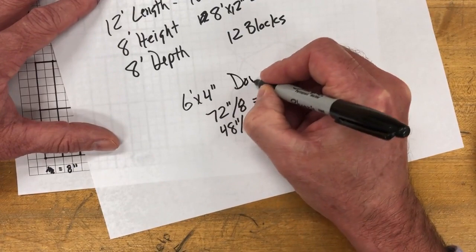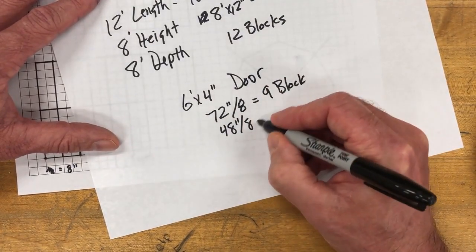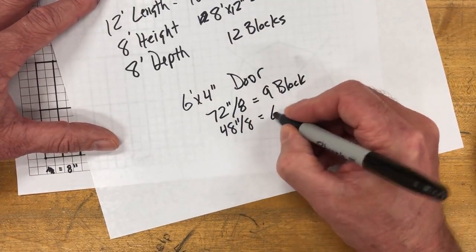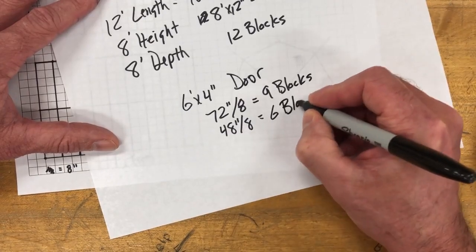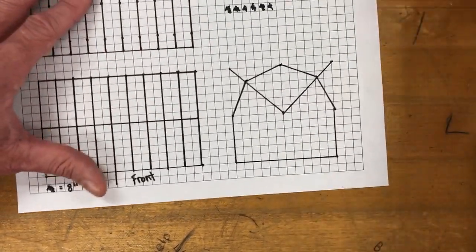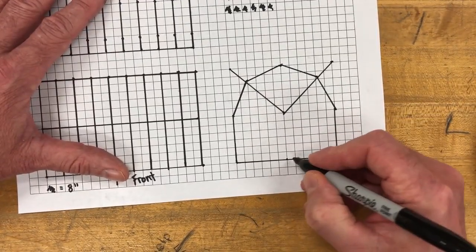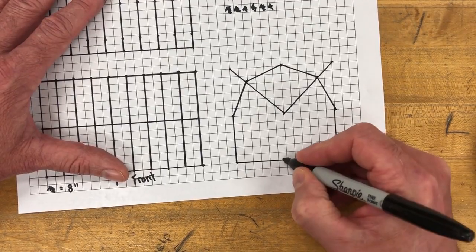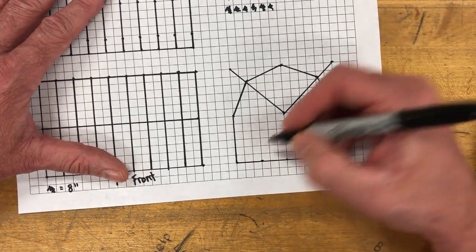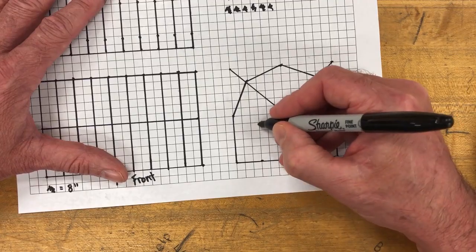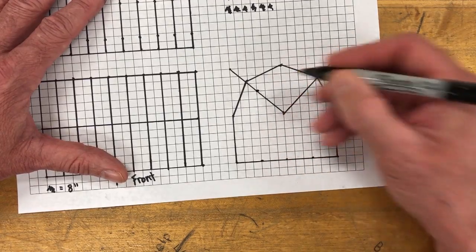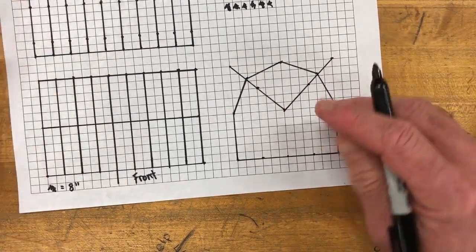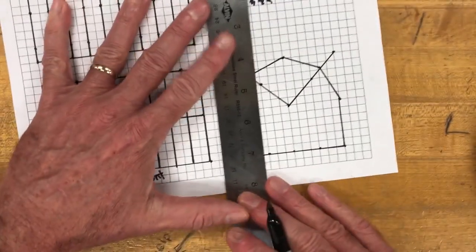This is for the door. And it's going to be 6 blocks wide. All right, so center point, 1, 2, 3. 1, 2, 3 for a total of 6 blocks. 1, 2, 3, 4, 5, 6, 7, 8, 9. Same way right here. I'm going to connect this up.